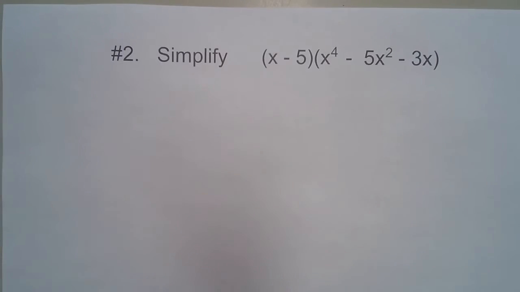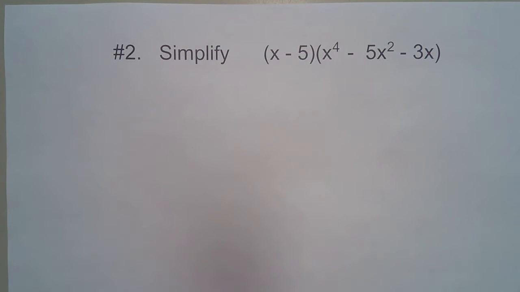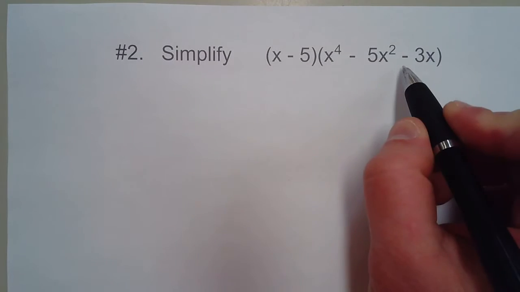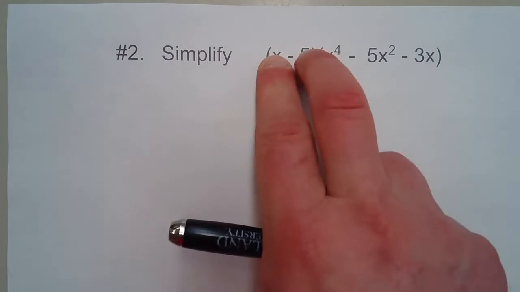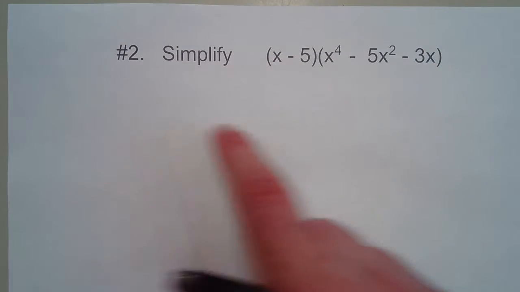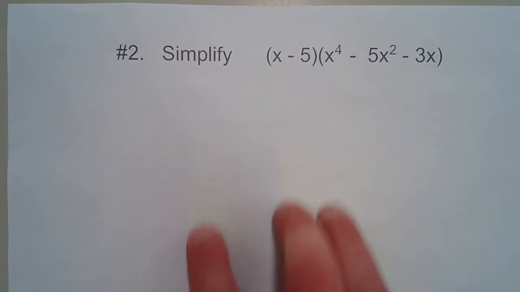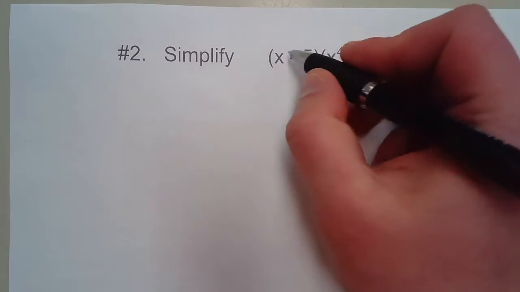Number 2 here is a multiplication problem. Again, this is what I would call pretty much a must-have skill moving on from Algebra 2. In this case, this is going to be your distributive property. Since you have 2 terms times 3 terms, you're going to get 6 total terms. Then you've got to look and see if any of them combine. So we just get into it.